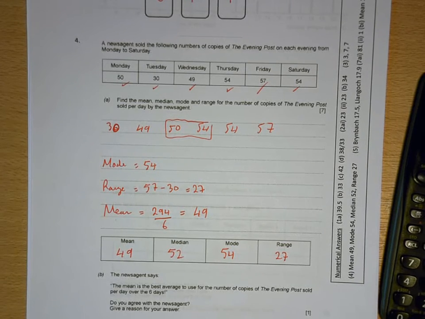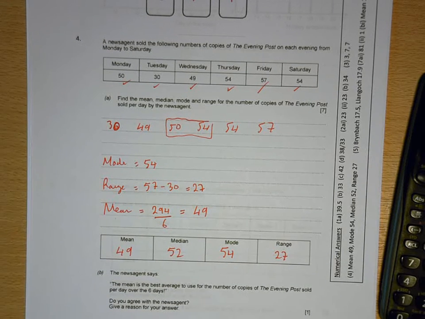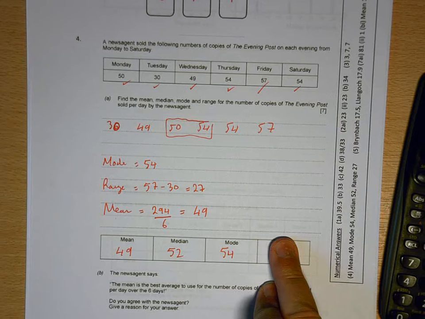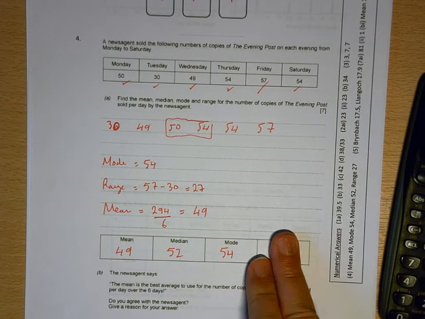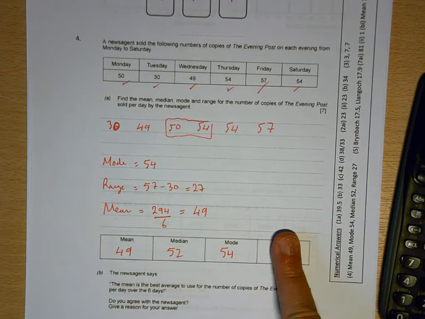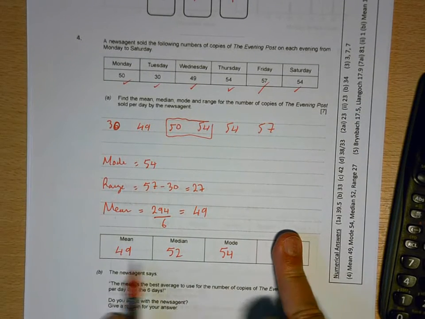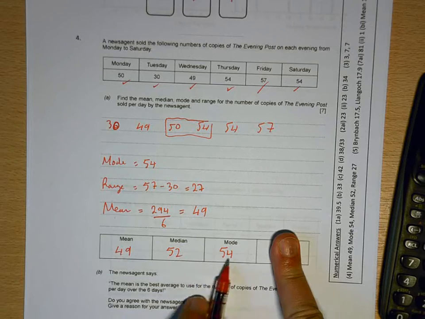The newsagent says the mean is the best average to use for the number of copies of Evening Post sold per day over the 6 days. Do you agree with the newsagent? Give a reason for your answer. Well, the average isn't 27. Okay, the range, the range isn't an average, so that doesn't come into it. It just tells you how spread out the sales are. So I've got a choice of mean, median, and mode.